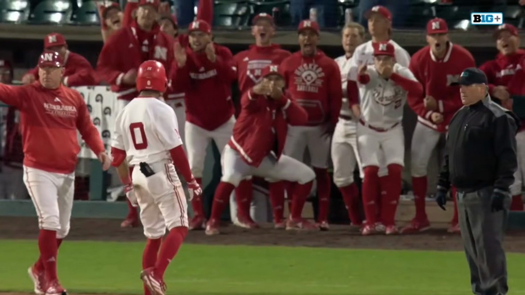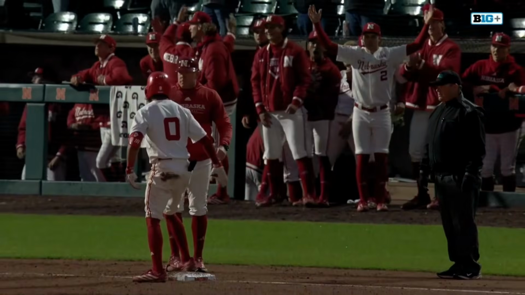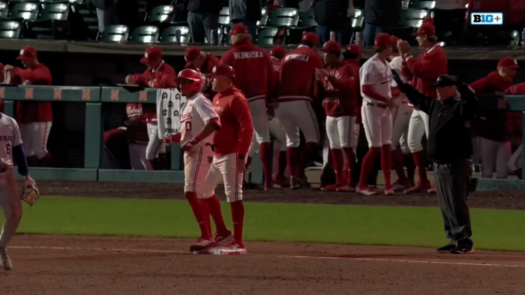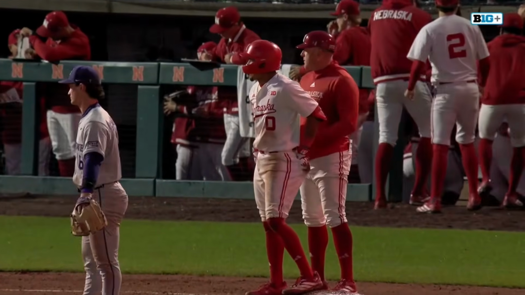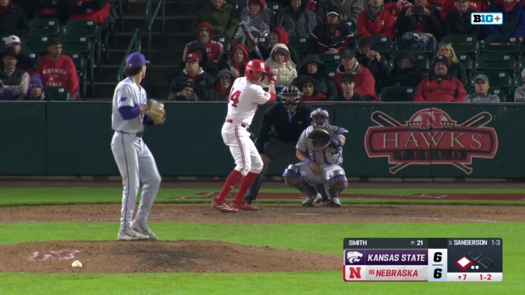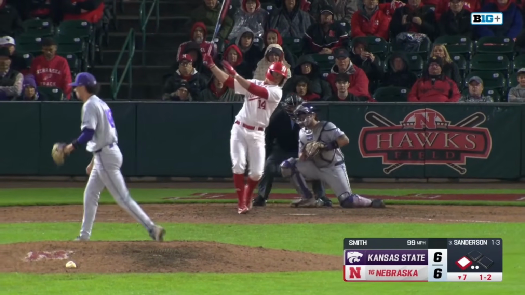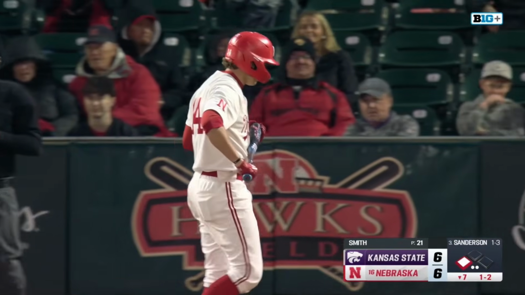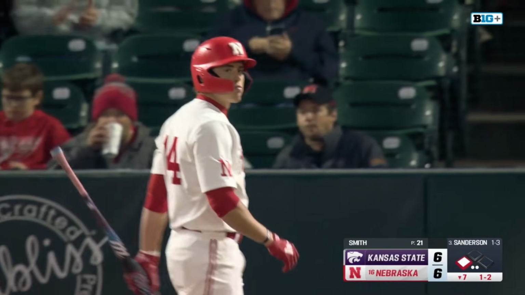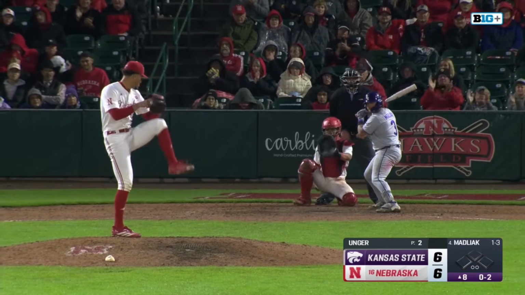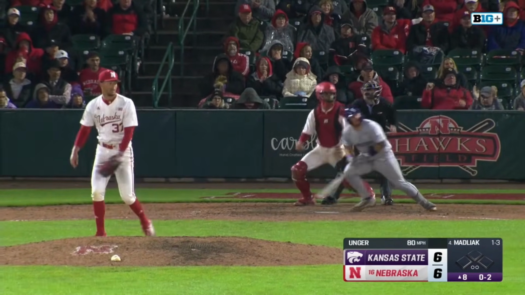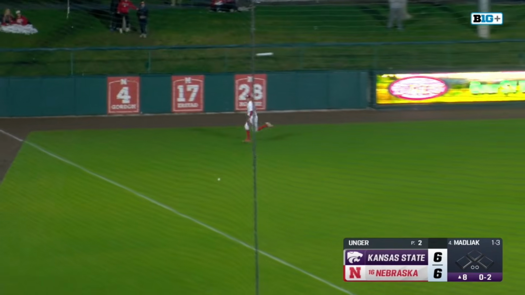The wet grass playing tricks on Carl in center field. Worthley with 5 hits in the contest. 1-2 now to Case Sanderson. Wave and a miss. Able to get out of it. Smith with a strikeout. If he goes and tries to finish off the 8th and the 9th here for the Huskers. Hanging breaking ball is down for a hit for Madliak, seeing the ball well.